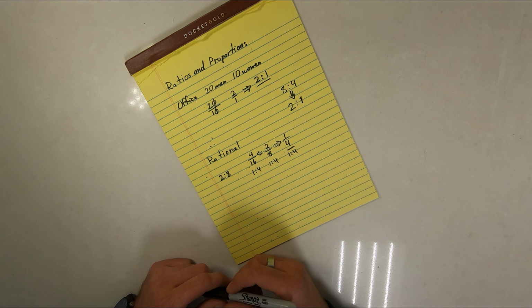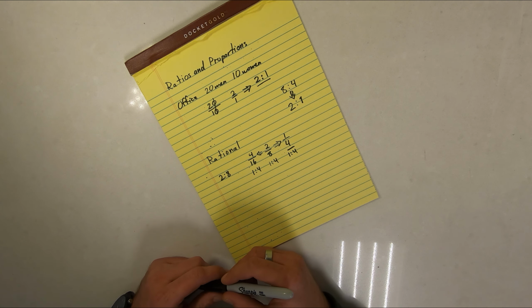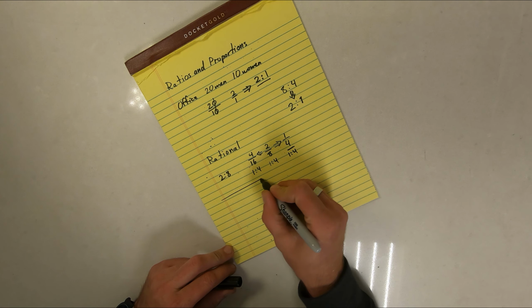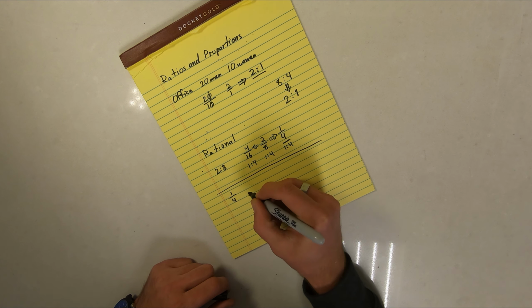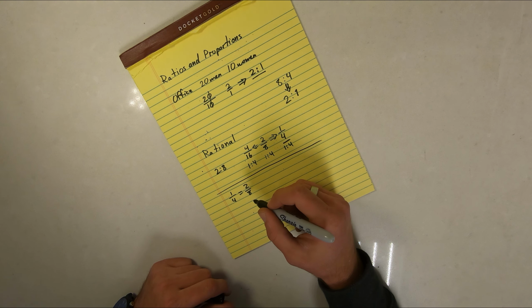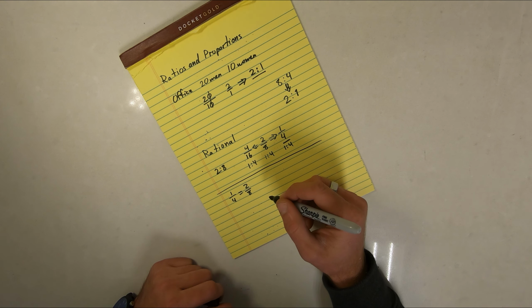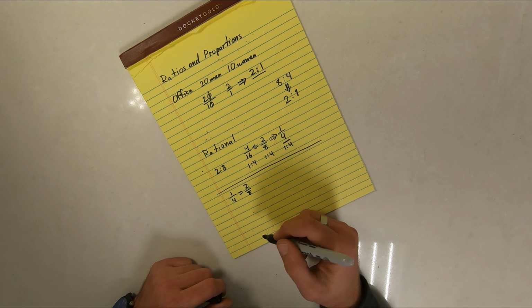So now that you understand what a ratio is, let's take a look at how we can use them to solve problems. And this brings us to proportions. A proportion is basically an equation of two ratios. Let's say we have an equation of 1/4 equals 2/8. This is a proportion. These two sides are equal. But generally in proportion problems, one of these numbers will be replaced with an unknown.